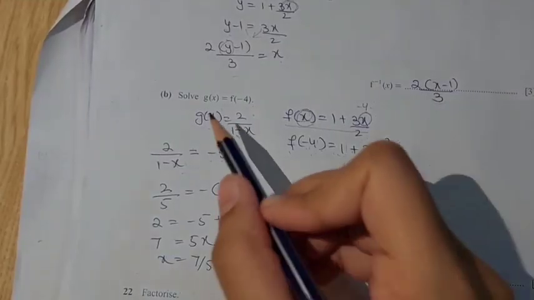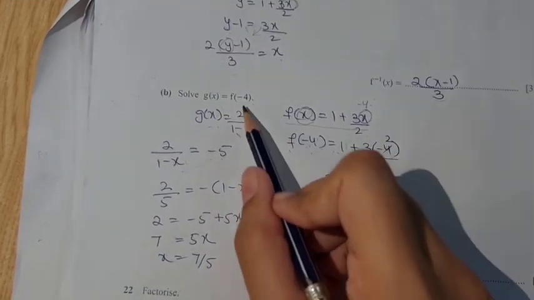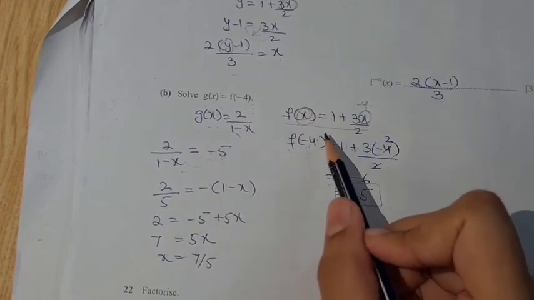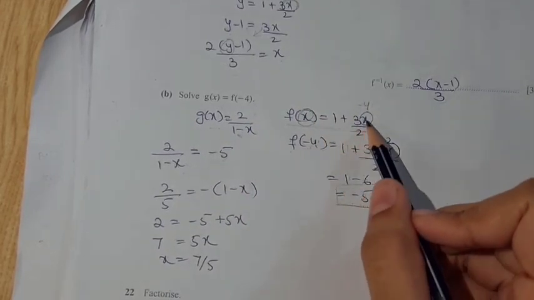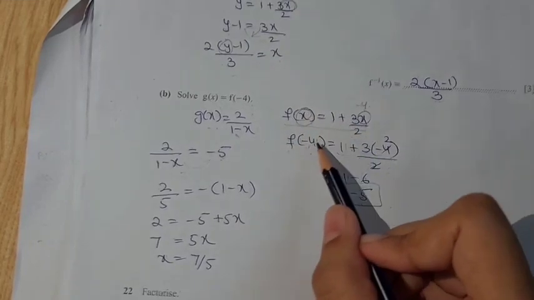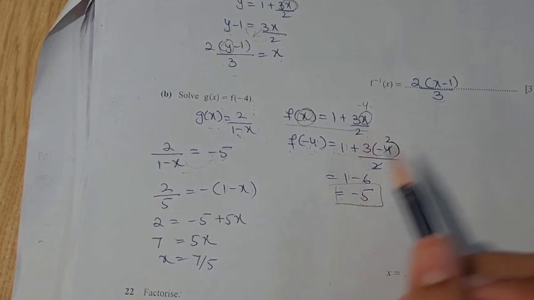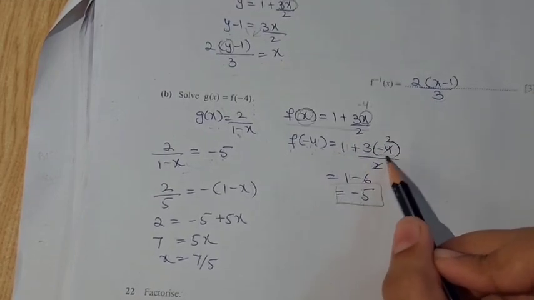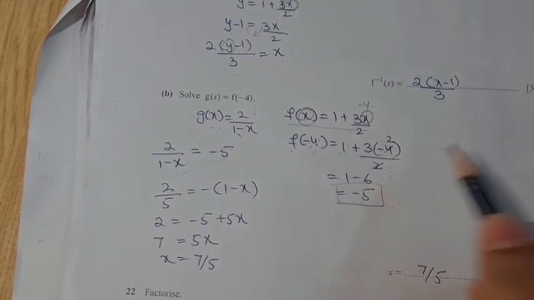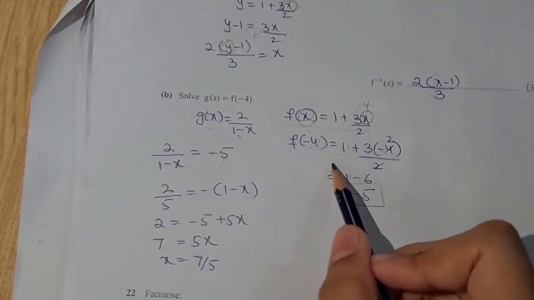Part B is solve g(x) equals f(minus 4). First we have to find f(minus 4). The original function was f(x) equals (1 plus 3x) over 2. Now this x is being replaced by minus 4, which is (1 plus 3 multiplied by minus 4) over 2. This will give the answer minus 5 for f(minus 4).